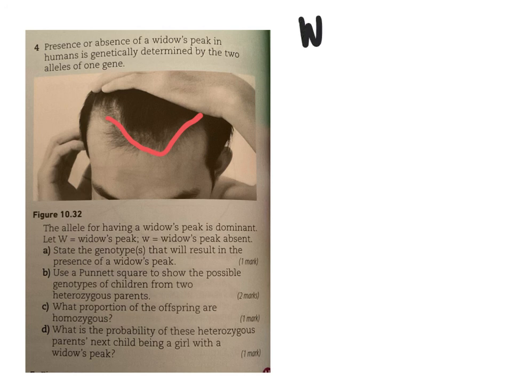So big W represents the peak, widow's peak present, and small w, widow's peak absent.